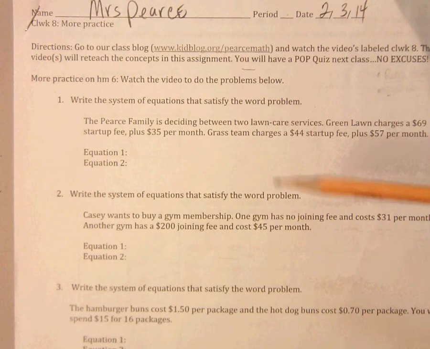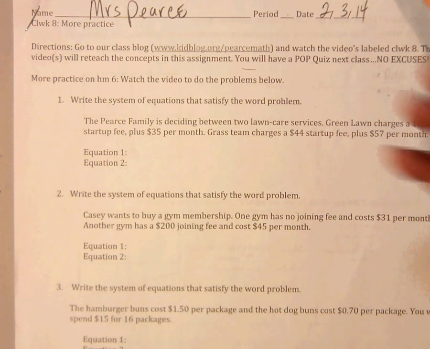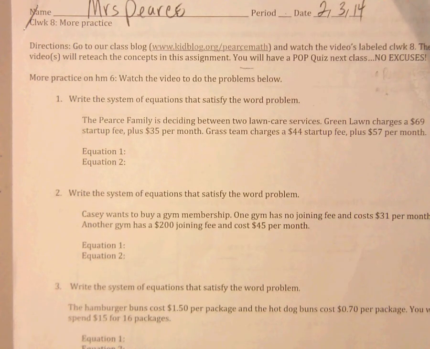Okay, let's get started with classwork 8. I want you to first read these problems before you start looking for the words per, each, and a. We've got to understand two things.